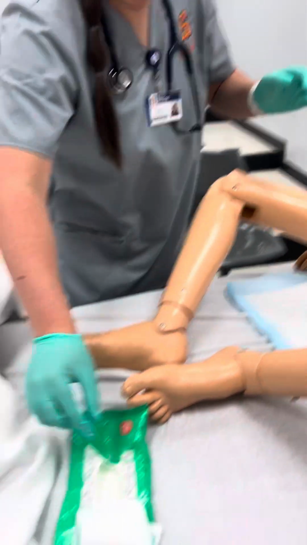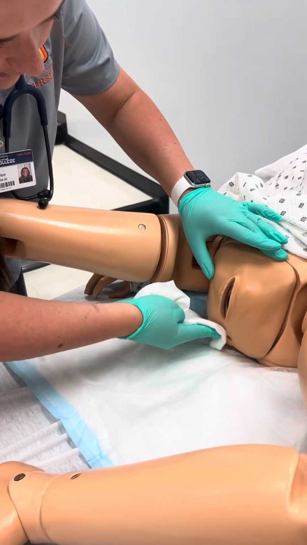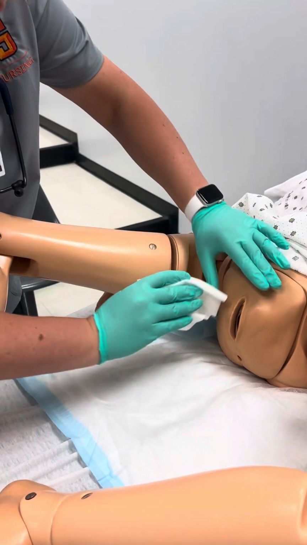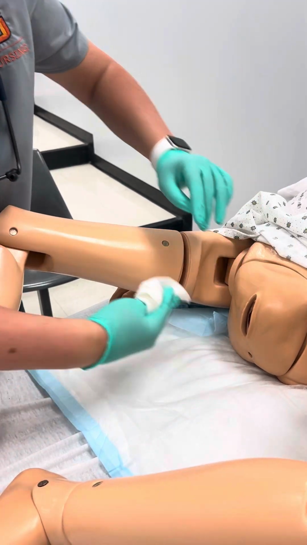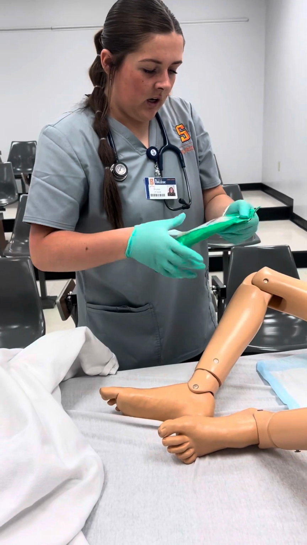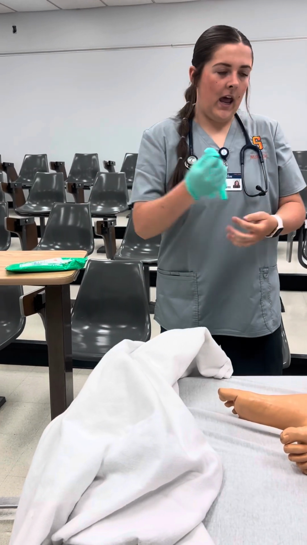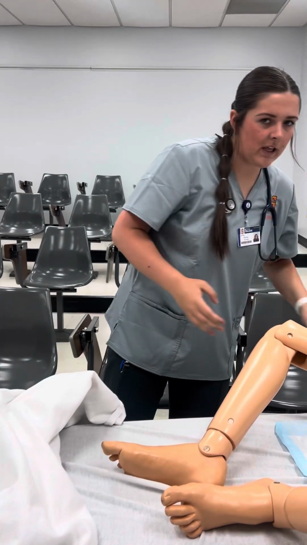I'm gonna get a new wipe, and I'm gonna clean each side really good. New side of the wipe. Perfect. Now that we are clean, I am going to prepare my sterile fields and get ready to place this catheter.